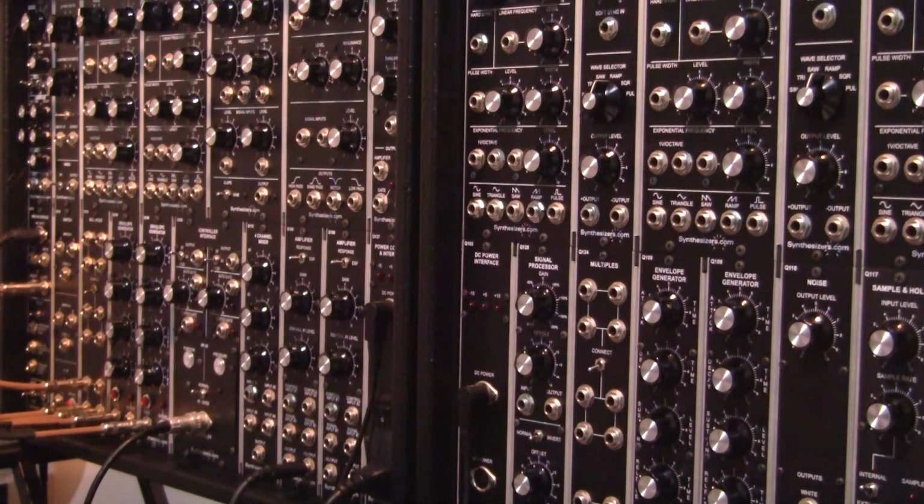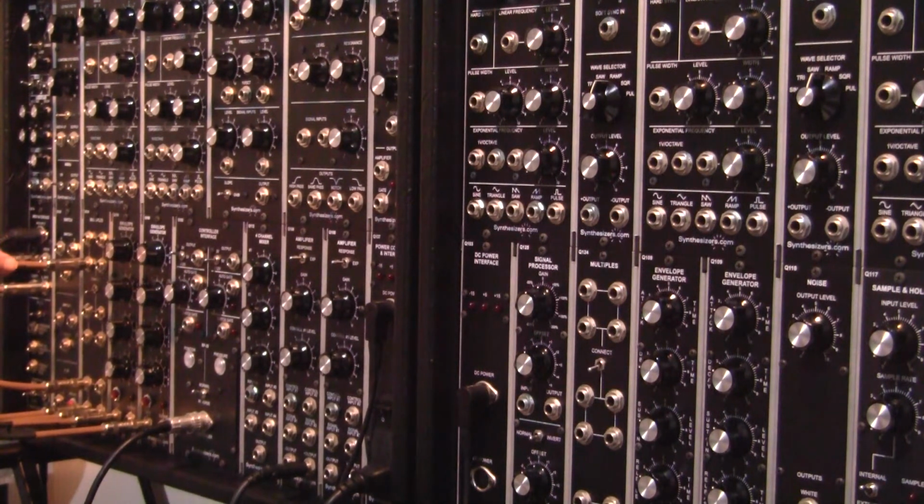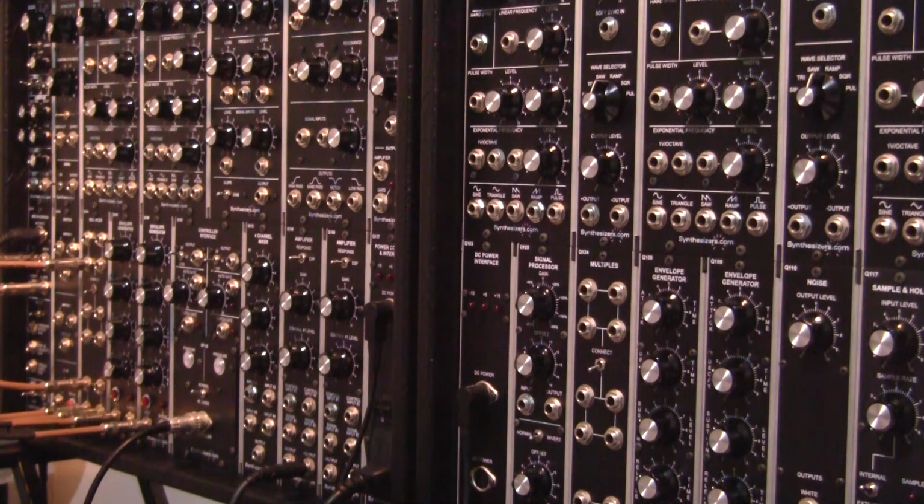The next thing we want to do is patch the pitch CV from our MIDI interface. That gives us the note that is currently selected on the keyboard, the pitch of the note, into another multiple. You see how important the multiples are. We need a multiple anytime we have to go to more than one connection. The multiple is just what it means. It allows us to make multiple connections.